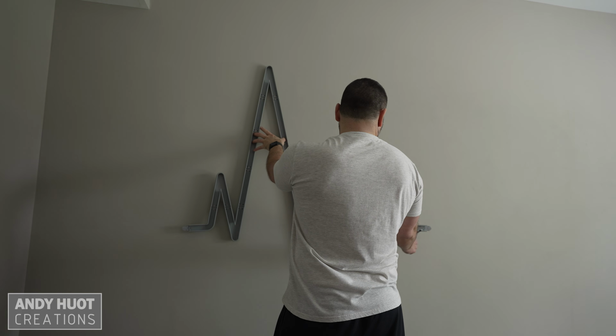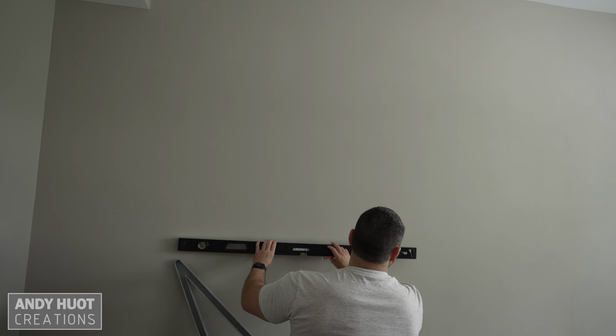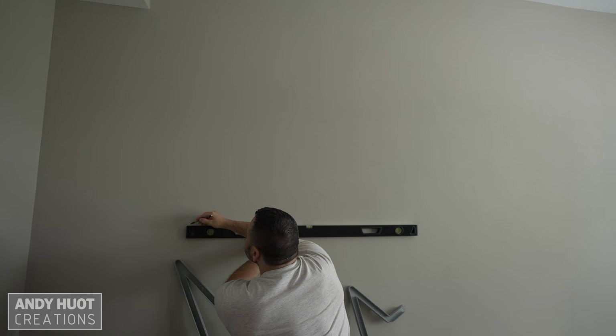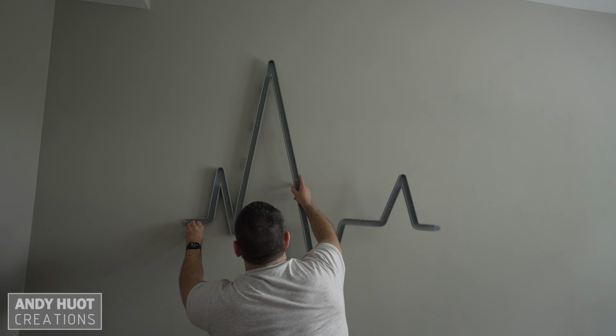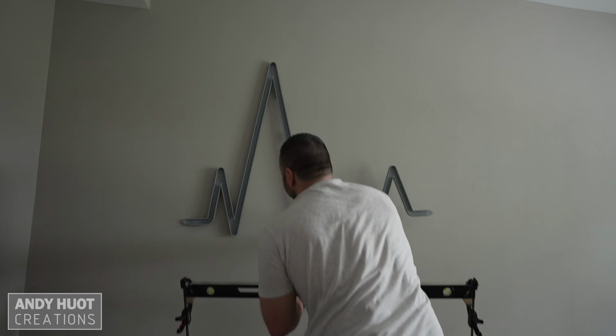I marked where my first straight section ends. I then marked where my first heartbeat assembly ends. I used my 4-foot level to mark where each end of the heartbeat assembly needs to be. This is to keep the baseline of the graph level and collinear. After exposing the tape, I stuck the left side to the wall and slowly pressed everything in, checking with a torpedo level tool just to be safe.